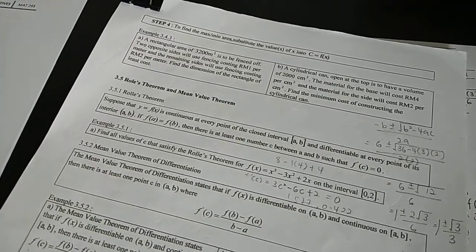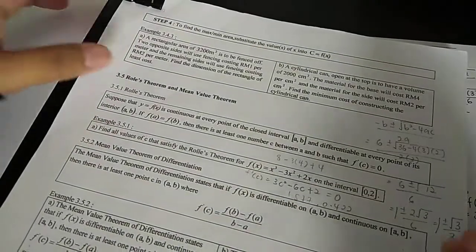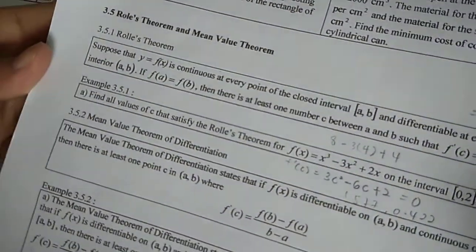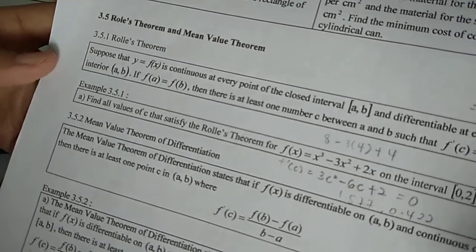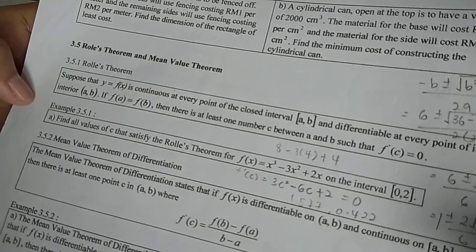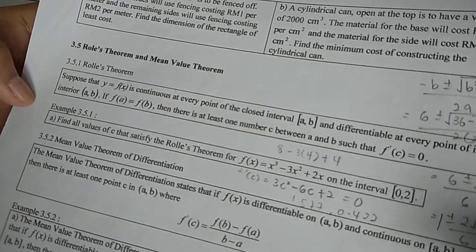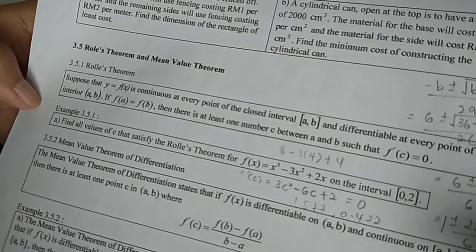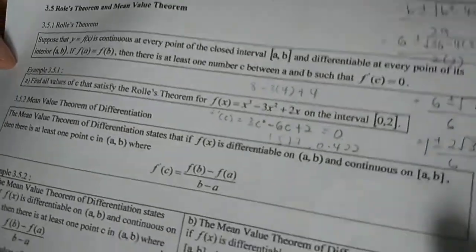Salam sejahtera. So hari ni kita nak masuk last subtopic untuk chapter 3, which is Rolle's theorem and mean value theorem. So 3.5.1, Rolle's theorem. Suppose that y equal to f(x) is continuous at every point of the closed interval [a, b], and differentiable at every point of its interior, which is (a, b). So if f(a) equal to f(b), then there is at least one number c between a and b that f prime c equal to 0.